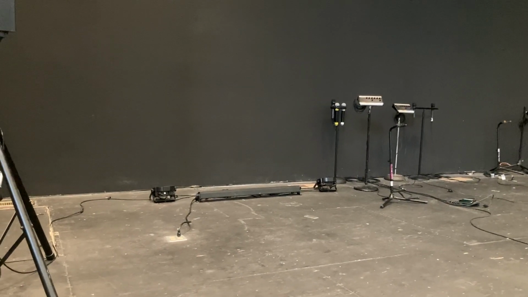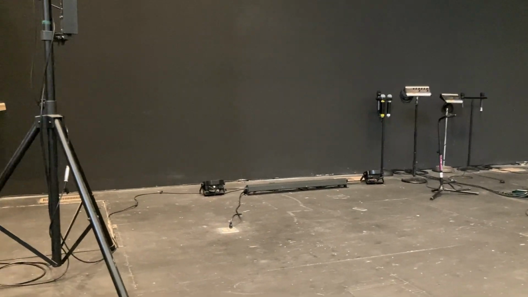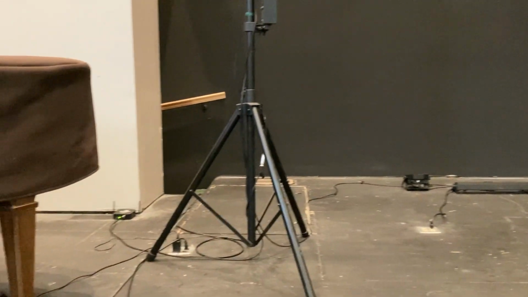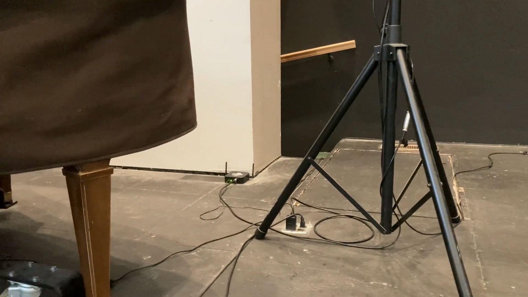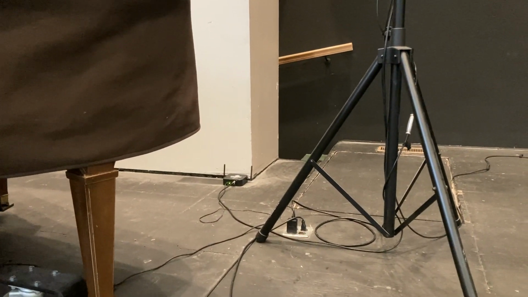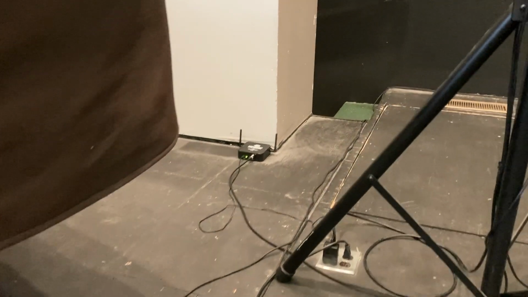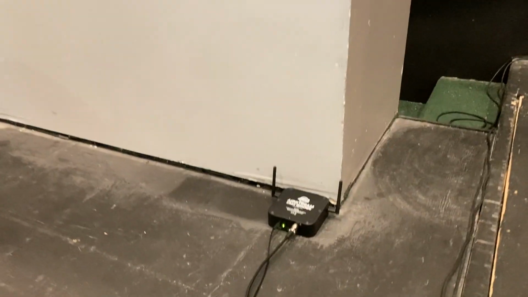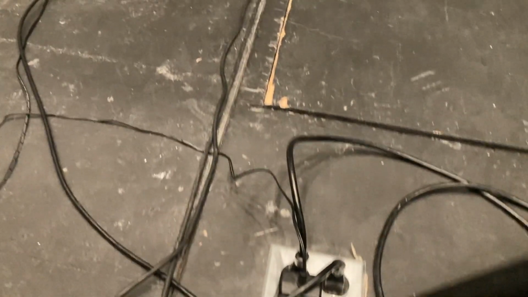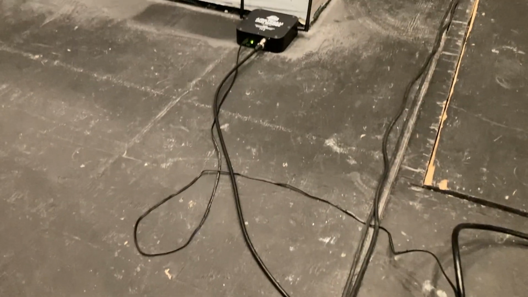So as we're talking through the stage lighting, the iPad is the thing that sends signal to that little box. That's the Airstream DMX. Let me come in a little closer, but you can see that it has a DMX cable plugged into it, and the power is also connected right there to the outlet on the stage.